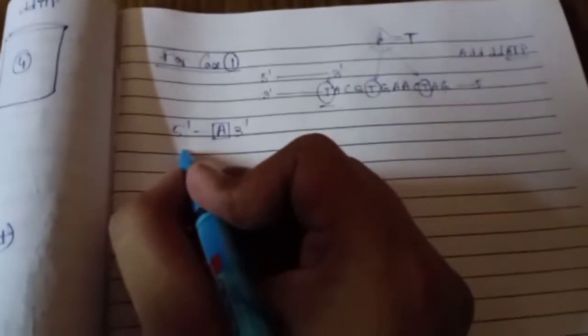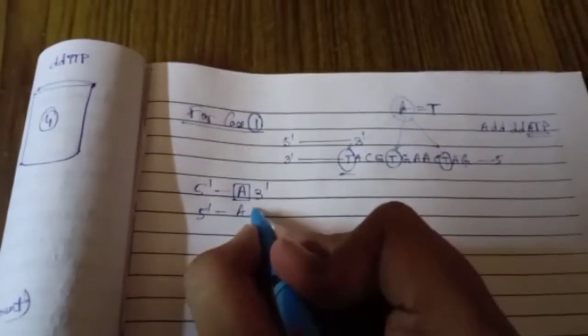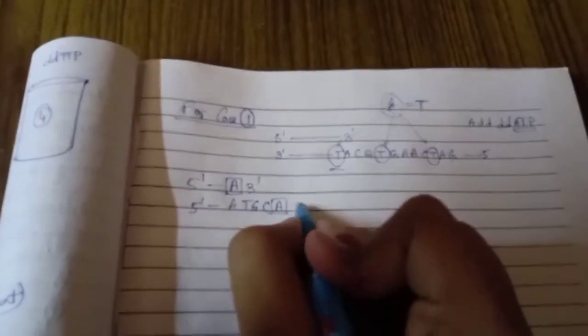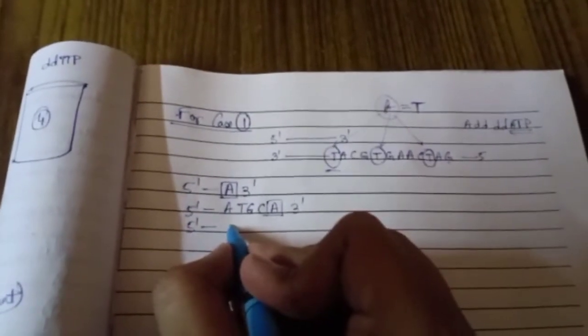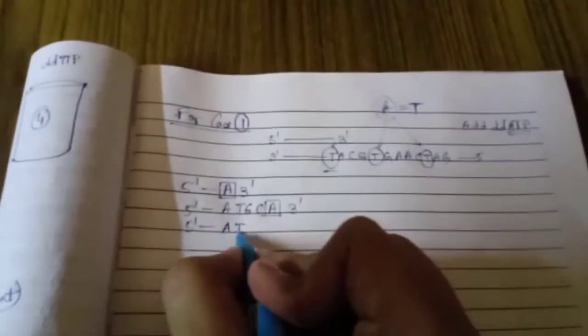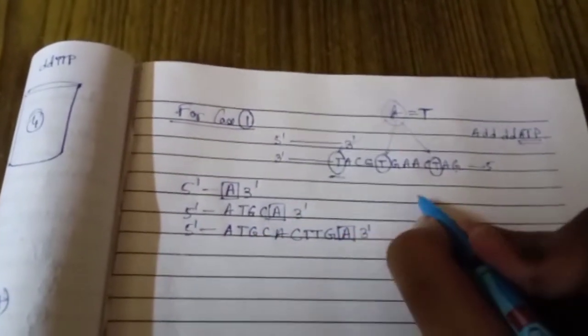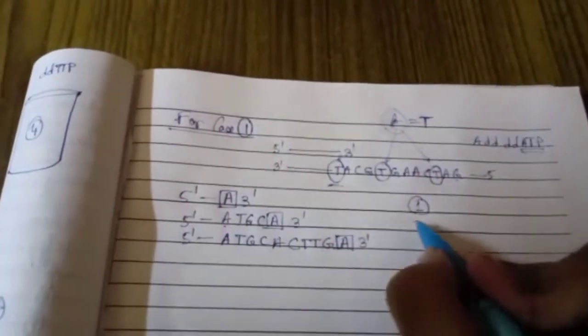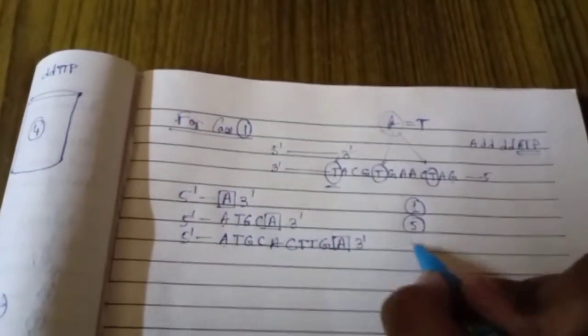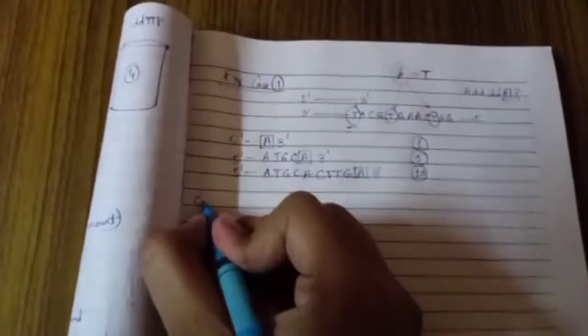Please remember that, and this adenine terminates at the thymine position. So we get 3 fragments from here. One is 5'A, because it terminates at thymine, one is 5'ATGCA, where 5 nucleotides are present, and the next one has 10 nucleotides.